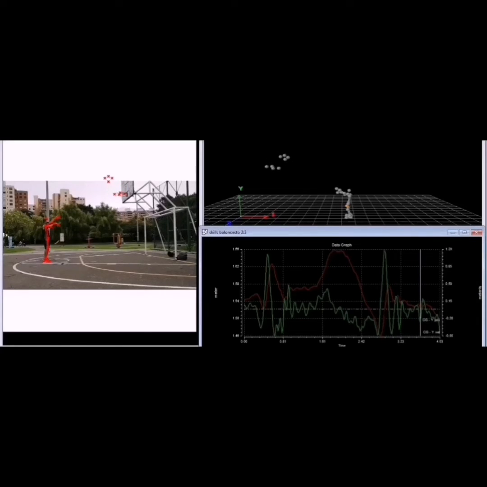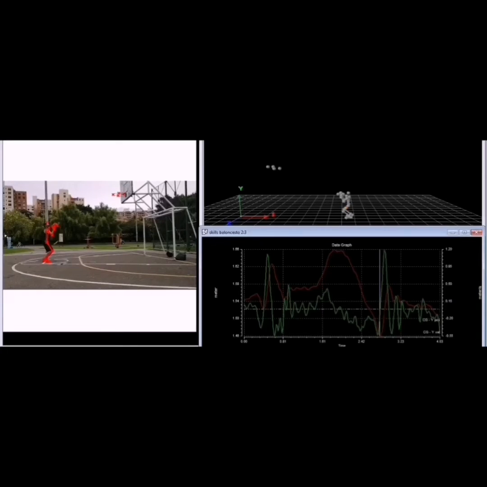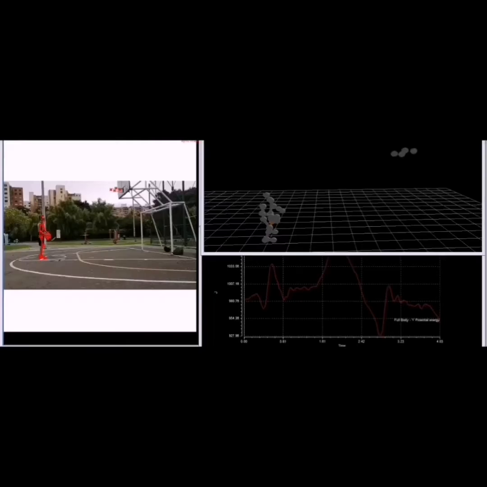The internal force only modifies the position of the body parts with respect to the center of gravity in the gesture. In this case, the graphs demonstrate that the athlete reaches the maximum speed and elevation of his center of gravity at the moment they finish the gesture in basketball.